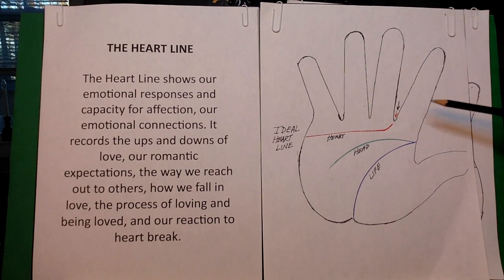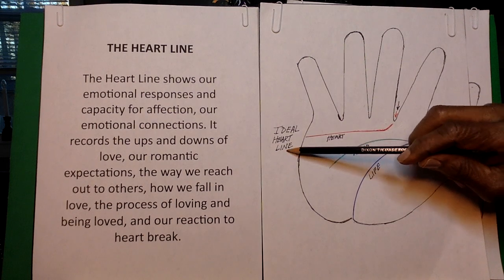So this is a highly romantic person that loves to demonstrate their love for you or whoever the person is. And this is the ideal heart line.